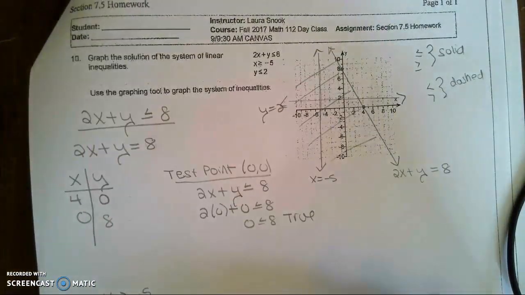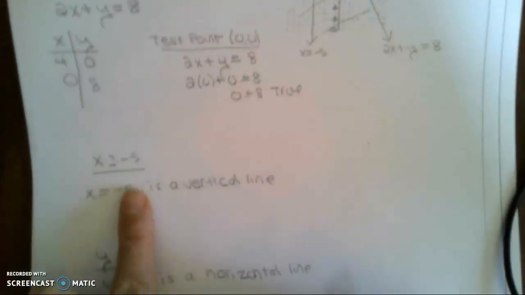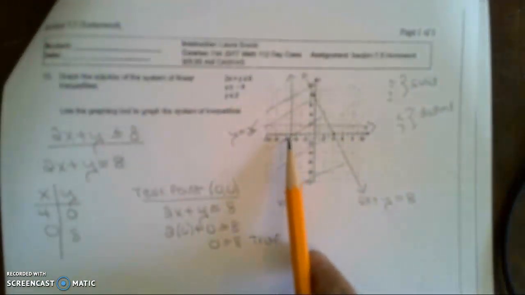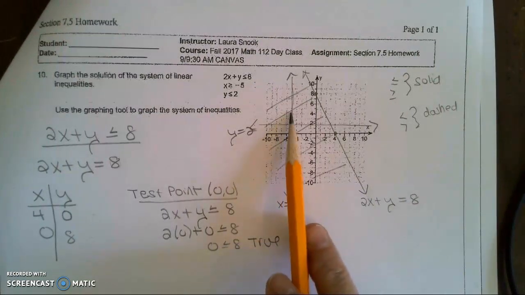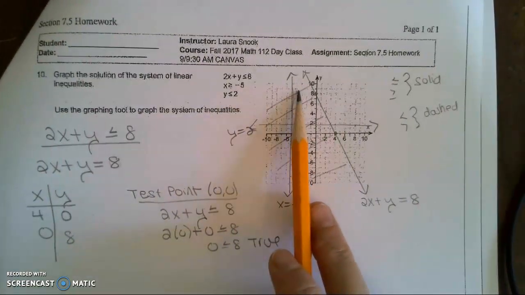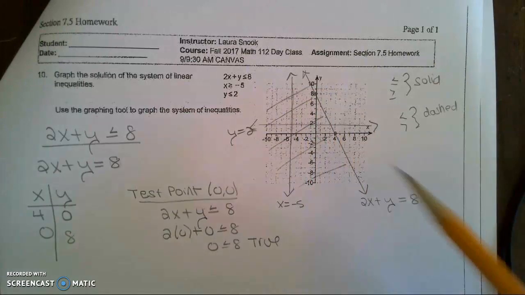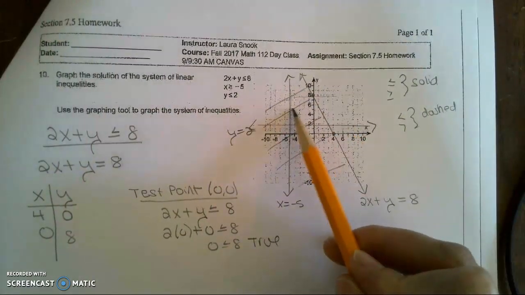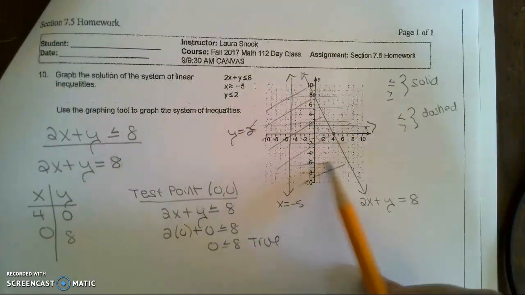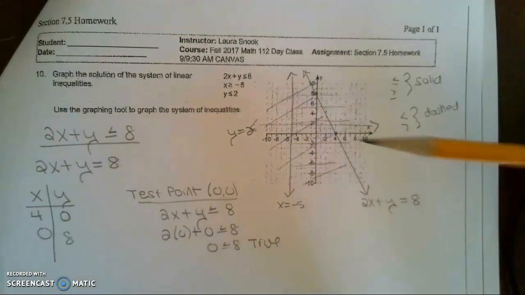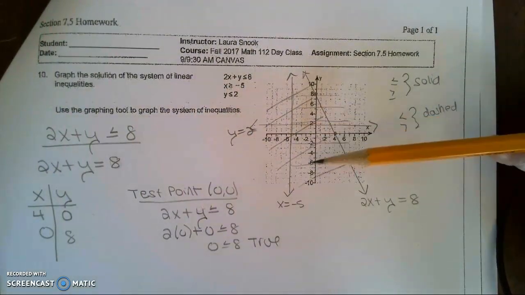Okay. Now we have to decide what part do we shade in. The first one says x is greater than or equal to -5. So if this is -5 greater than, I'm going to wait till this focuses. There we go. So greater than -5 is what it says here. That'd be everything to the right. So I'm looking for this part. And then y is less than or equal to 2 would be everything down here.